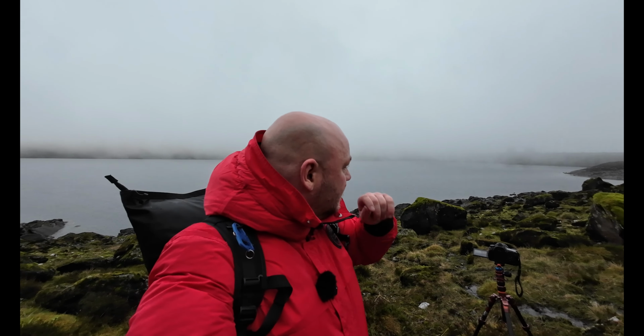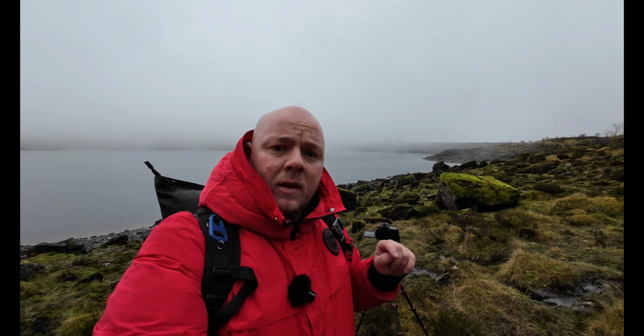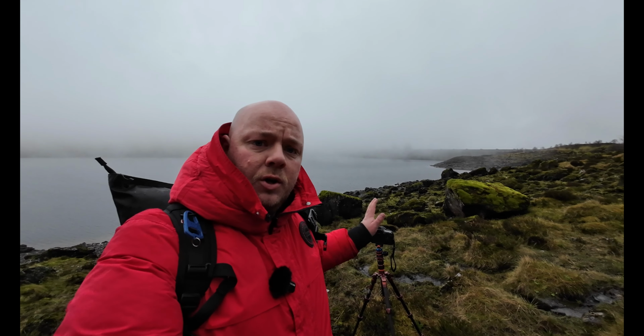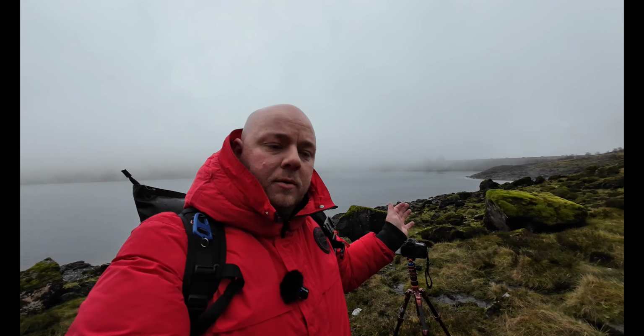So I've already took my photograph of the foreground, which I don't know if you can see these two big boulders behind me. I've put the two towers right in the middle of the two boulders. I've already took that image. I'm just waiting for a wee break in the fog to photograph the towers.